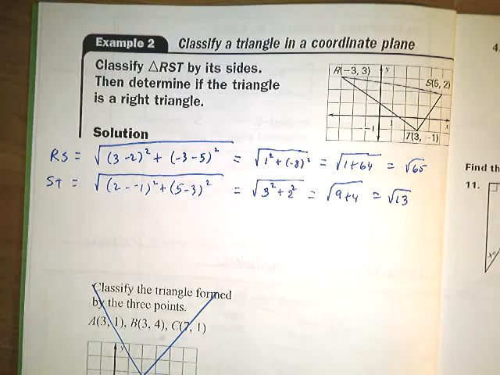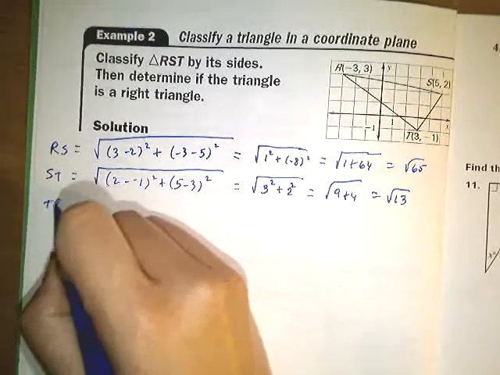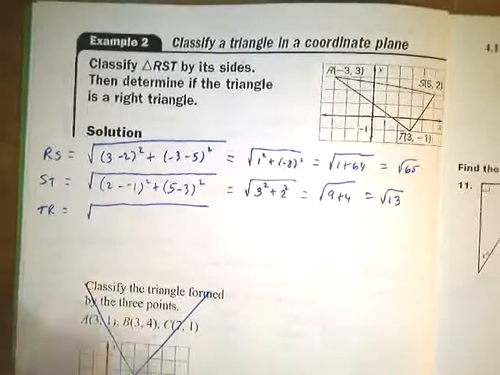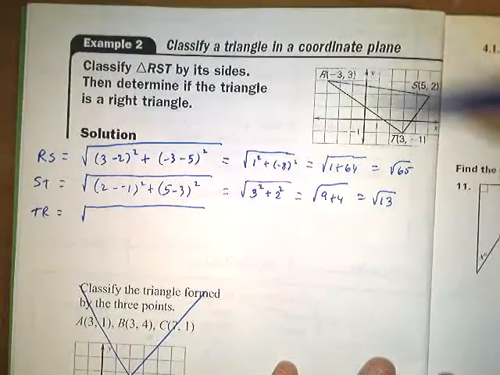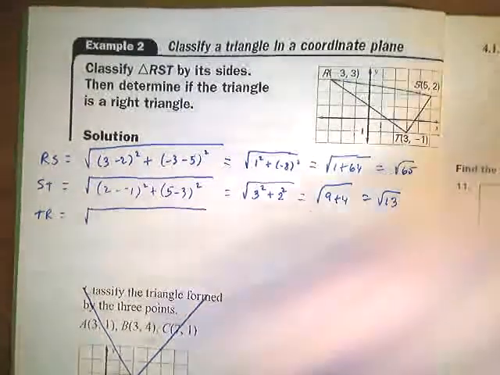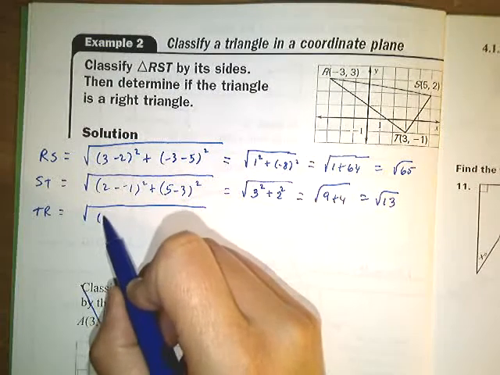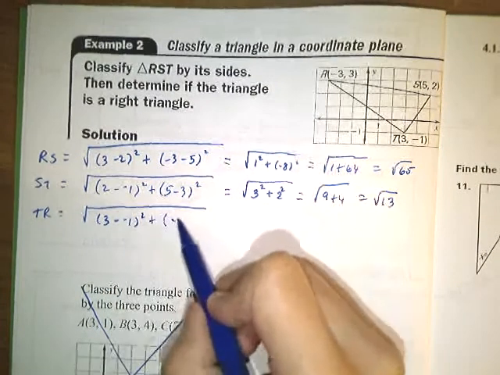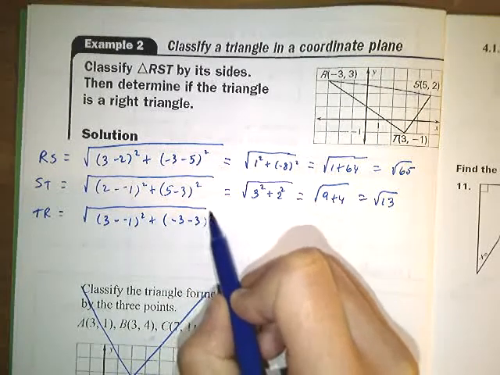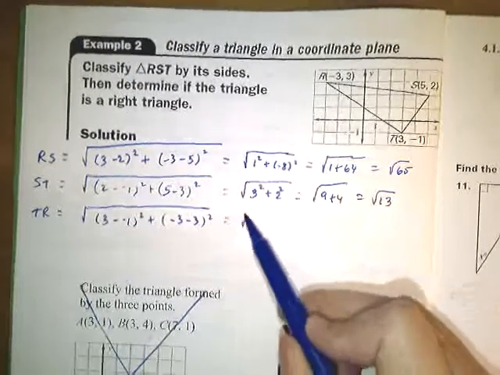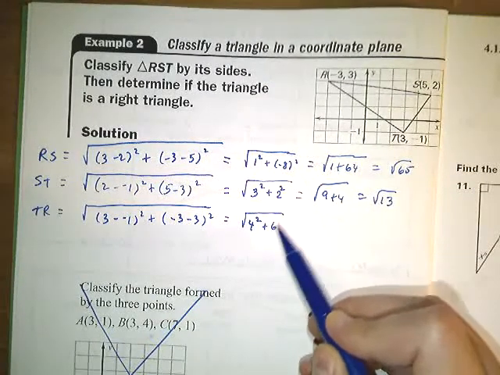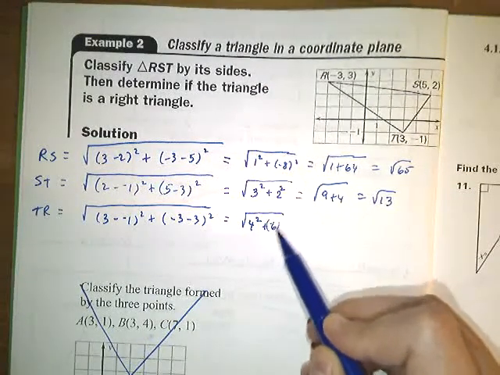And then finally, TR. I'll find the difference of the y's and then the difference of the x's, so it would be 3 minus negative 1 squared plus negative 3 minus 3 squared, which gives me 4 squared plus negative 6 squared.